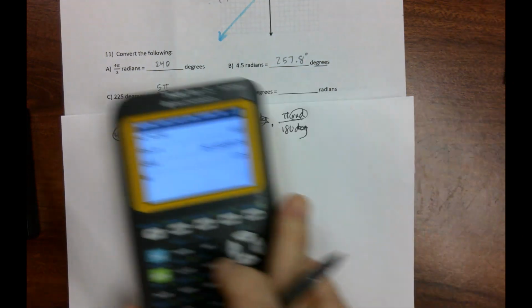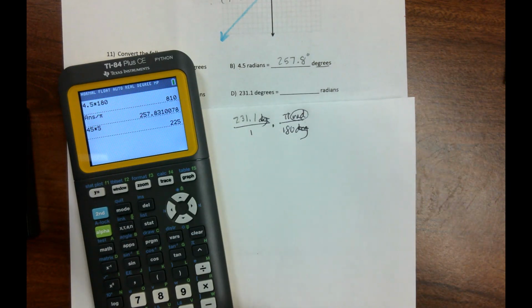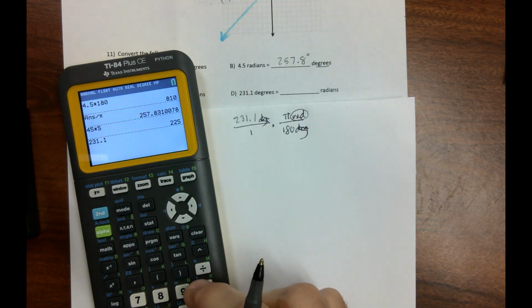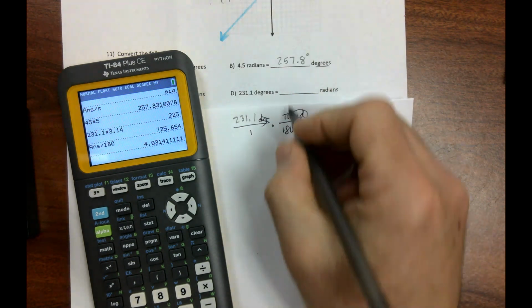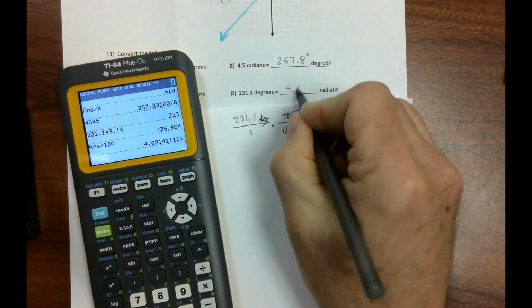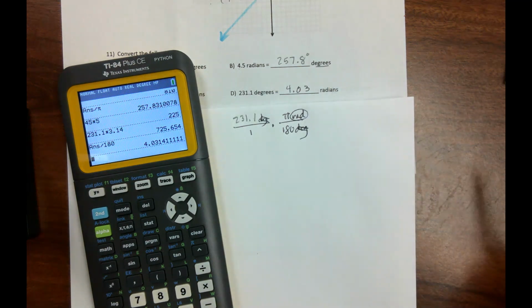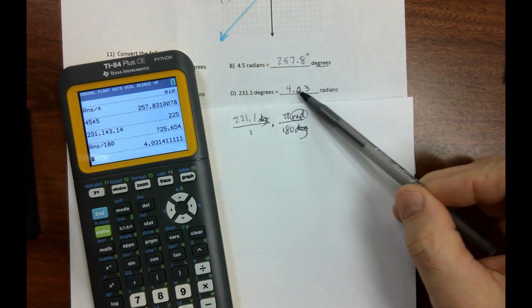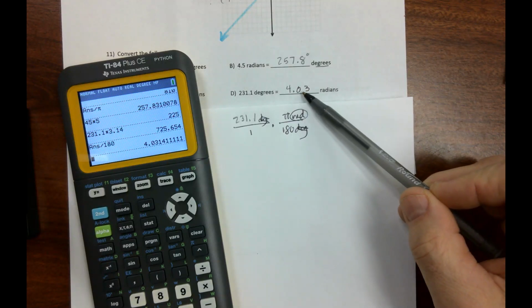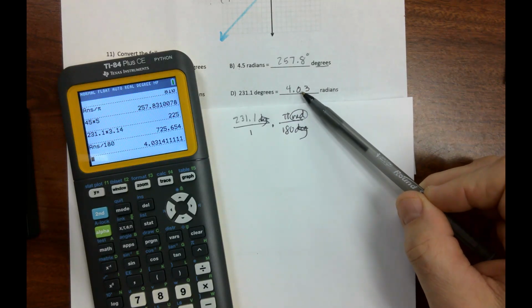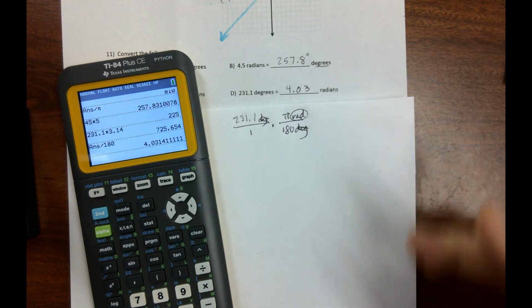And so now we're going to get our calculator out. 231.1 times, I'm just going to use 3.14 this time, and I'm going to divide that by 180, and we get 4.03 radians. Now some of you might panic, like, well, how far do you want to round this? Well, don't worry about that. It's going to be multiple choice in this situation, so you're going to look for the closest thing. There you go.